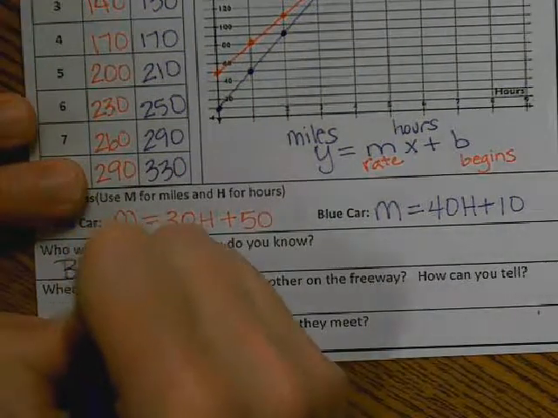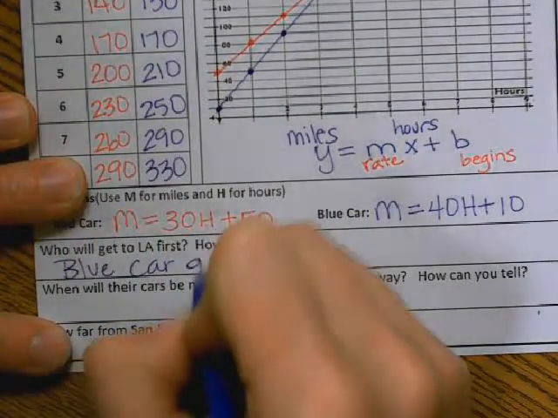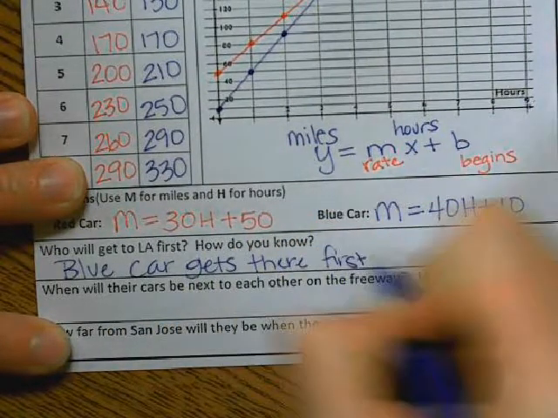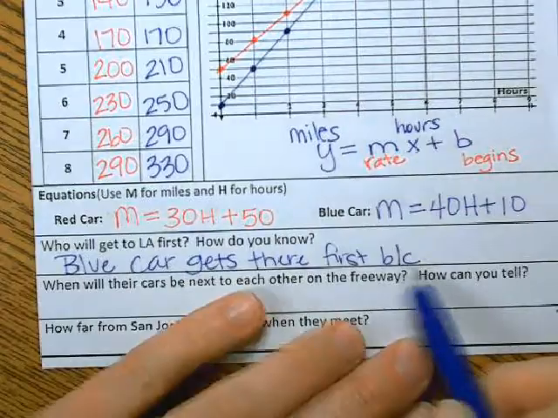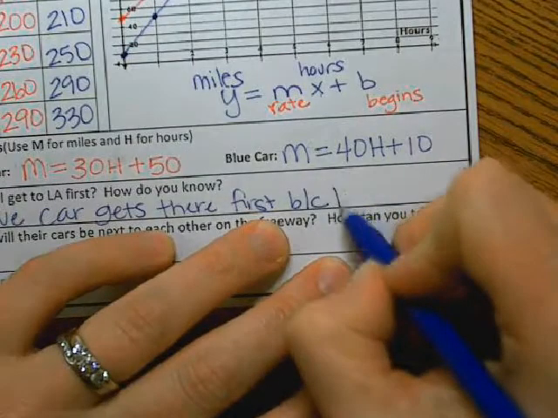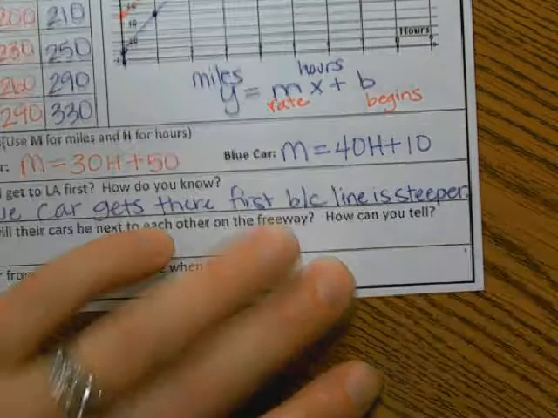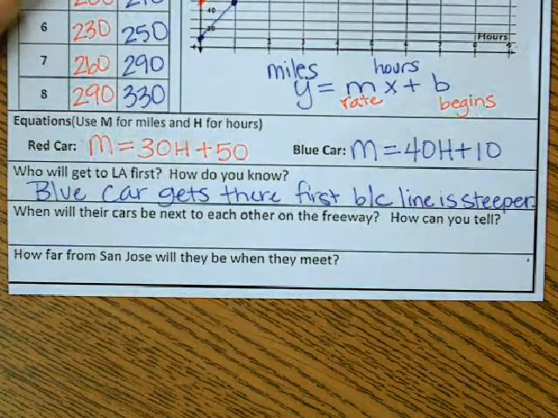Alright, so the blue car is going to get to LA first because the line is steeper. I'm going to put because the line is steeper. The blue car gets to LA first because the line is steeper.